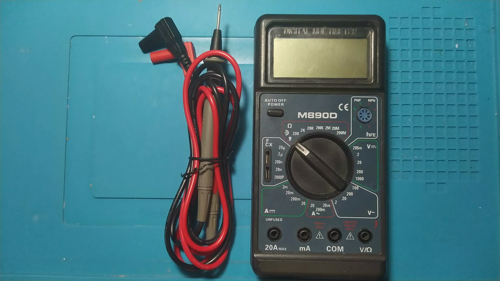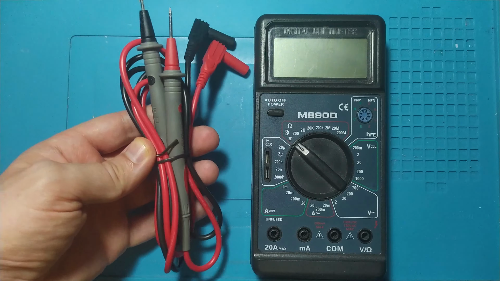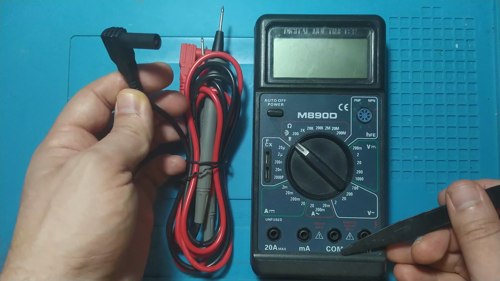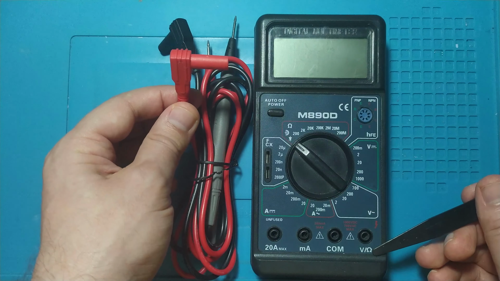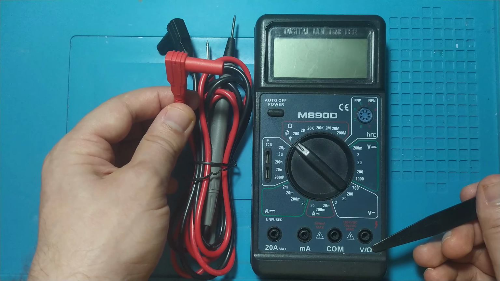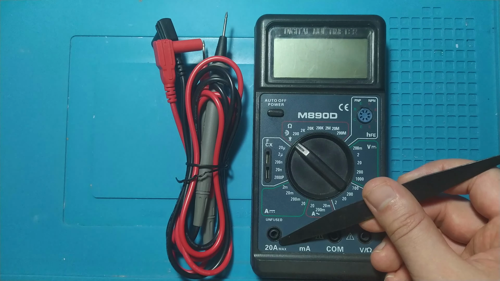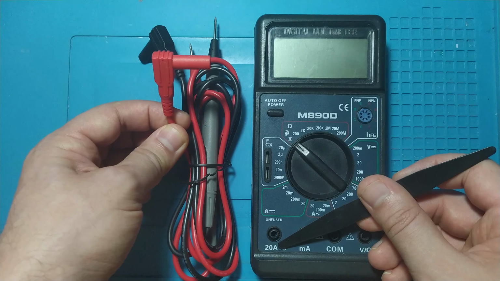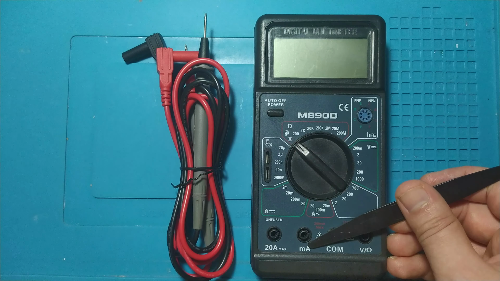Generally, multimeters have three inputs. This one has four where these test leads are attached. COM is the common input, ground, negative, connected to the black probe. Volts ohms is the input for the red probe. It is used to measure voltage, electrical resistance, and if specified to measure weak currents of up to 200 milliamps. 20 amps maximum is the input for the red probe and is used to measure currents up to 20 amps. Milliamps is the input for measuring weak currents up to 200 milliamps.